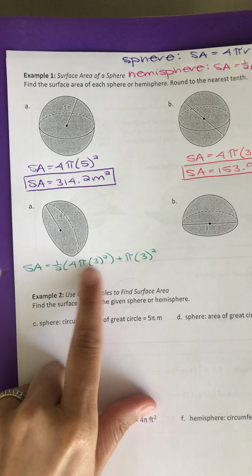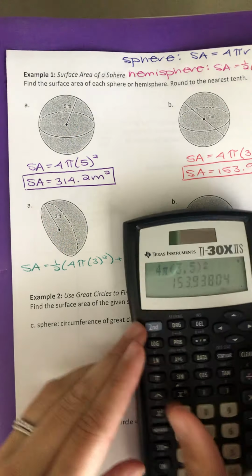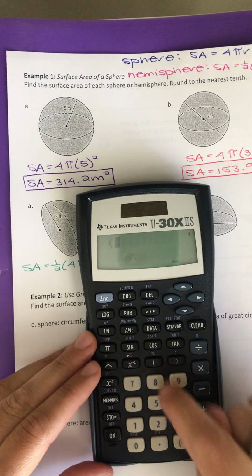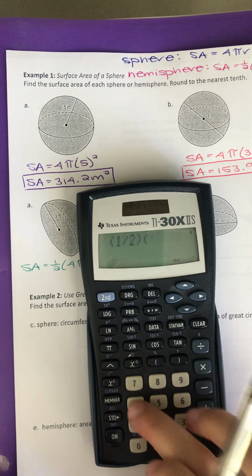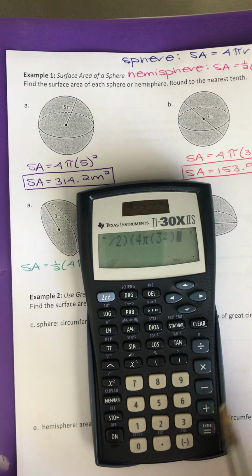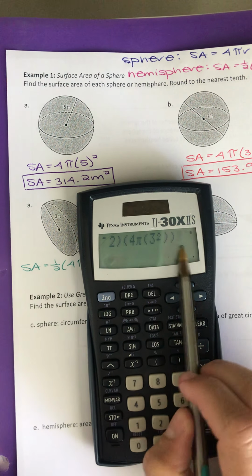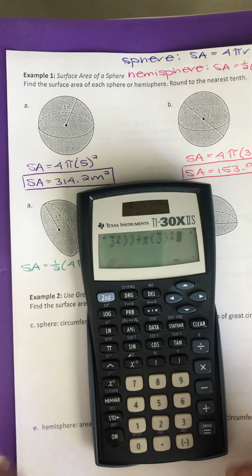And if you wanted to do 4 pi times 9 plus pi times 9, you could certainly do that. So in our calculators, 1/2 or 0.5, 4 pi 3 squared, and then make sure you close the big parenthesis, plus pi 3 squared.